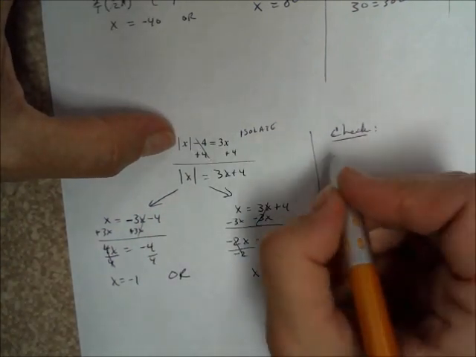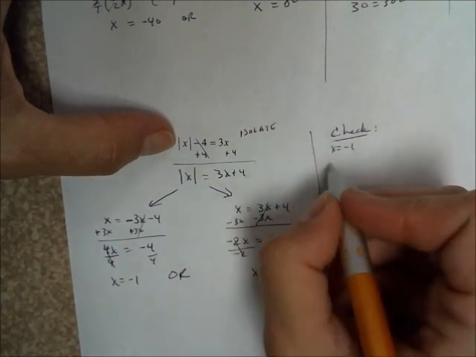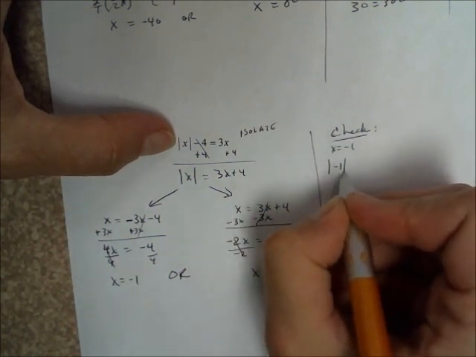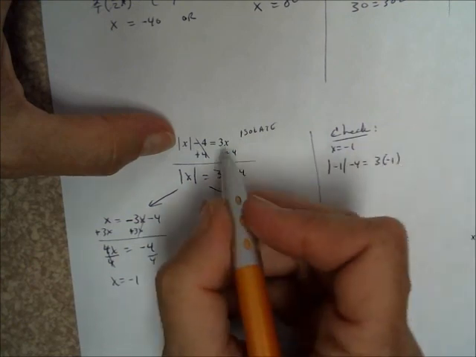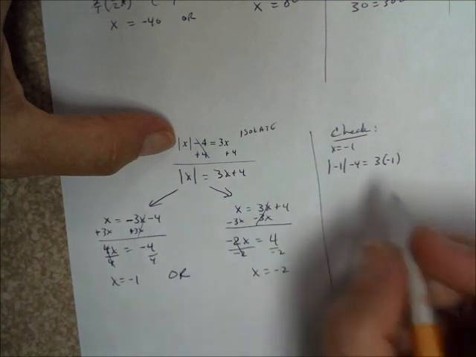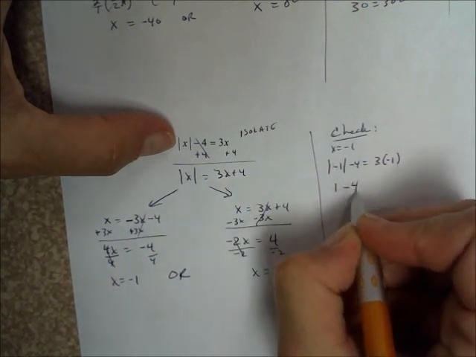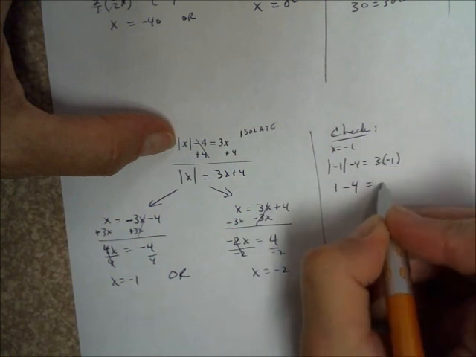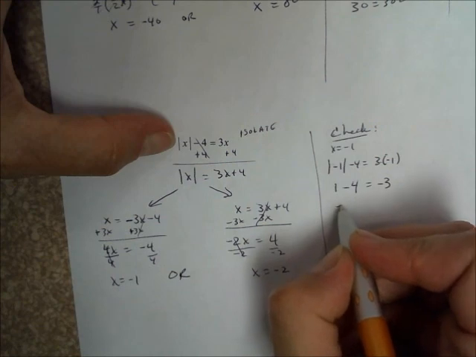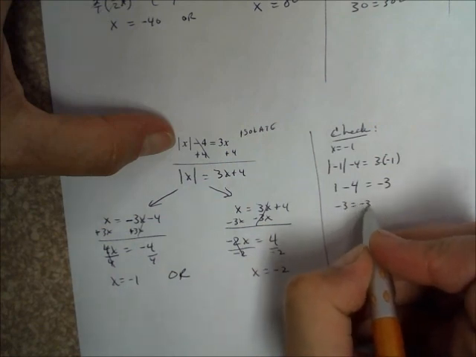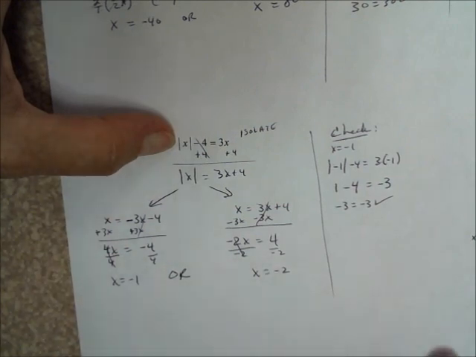So let's check x equals -1 first. Does the absolute value of -1 minus 4 equal 3 times -1? You've got to put it in both places. Absolute value of -1 is 1. 1 minus 4, does that equal 3 times -1, which is -3? Well, yes, it does, because 1 minus 4 is -3. So -3 equals -3. So that checks. Now x equals -1 is one of the solutions.